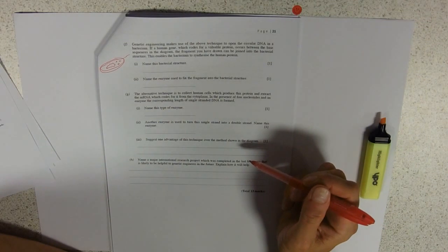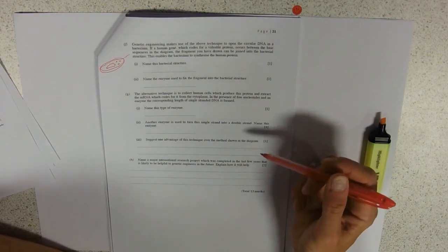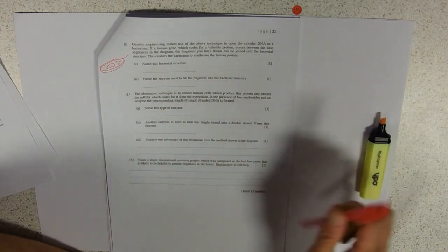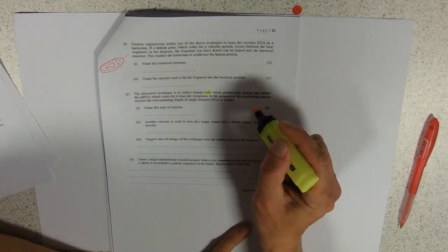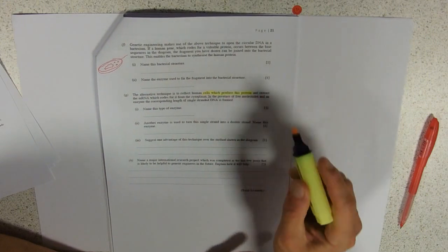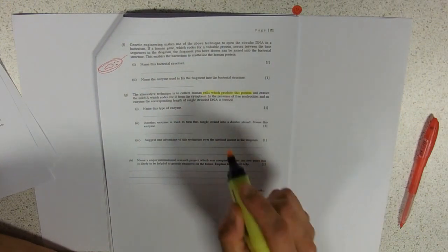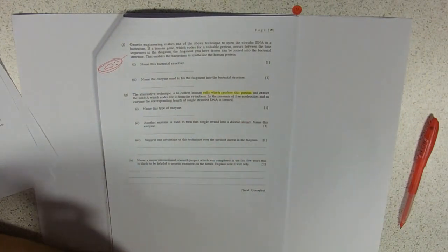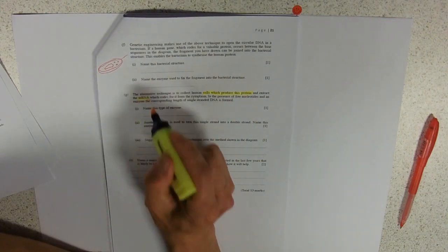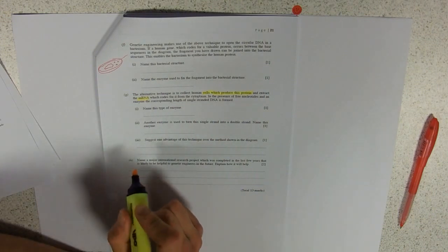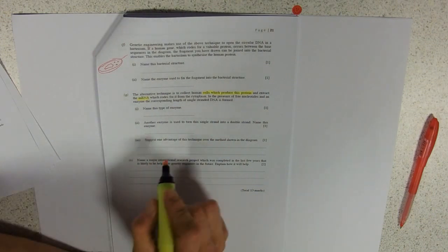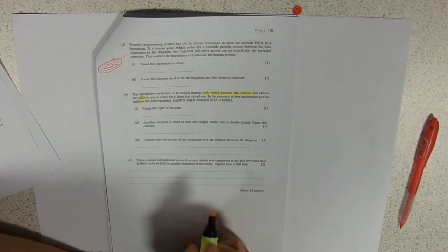Advantage that this technique has, well, where are they collecting this from? Cells, but cells that produce that protein. So that cell is busy producing that protein, so is producing that messenger RNA, and not another one that does another job. So it's more specific but you need to say specific for what, and just be a bit clear there.